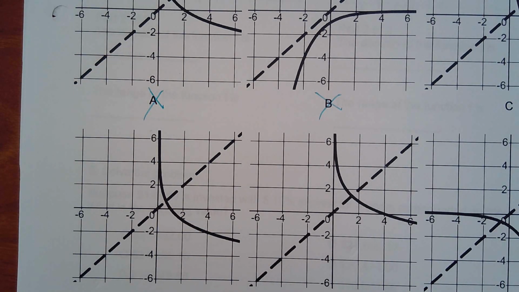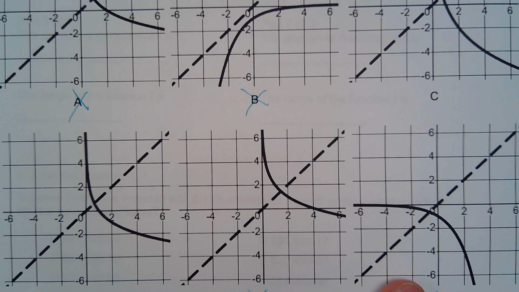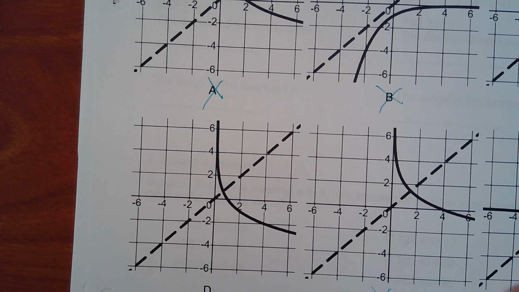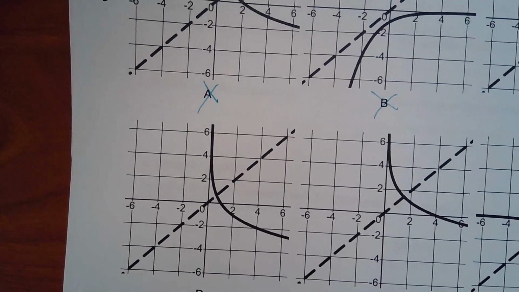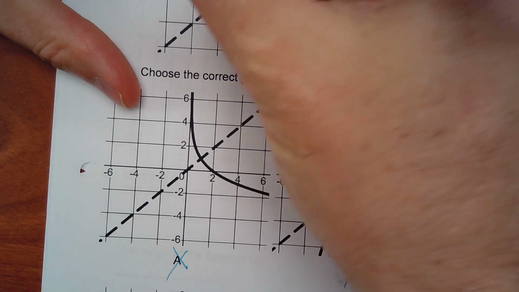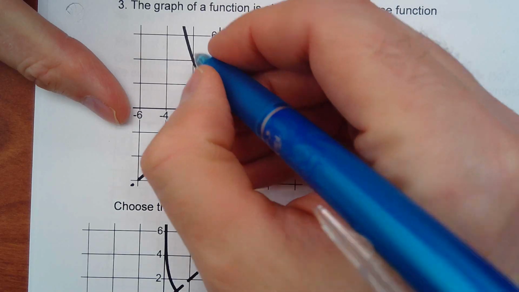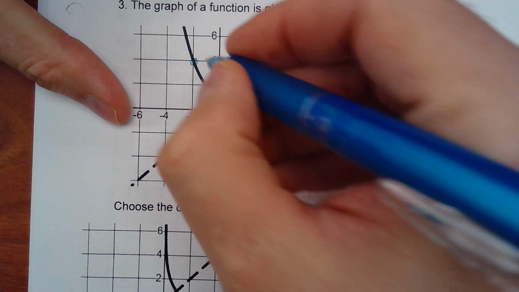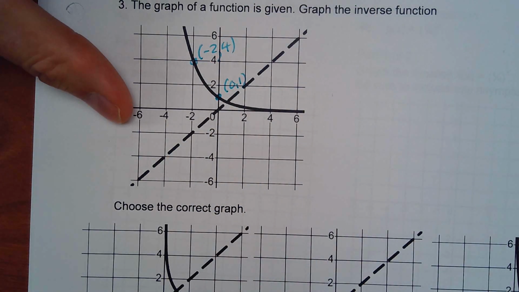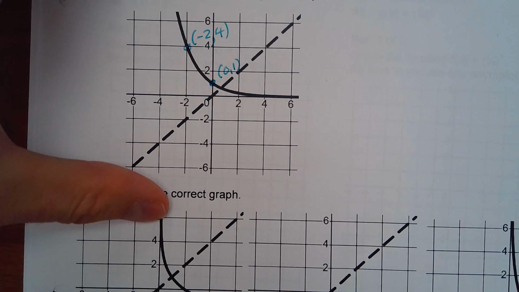So now I am down to C or D, and they almost look the same. So we're going to have to pick another point. So let's pick this point up here. So I'm looking at -2, 4. Switch the x and y coordinates to be 4, -2.